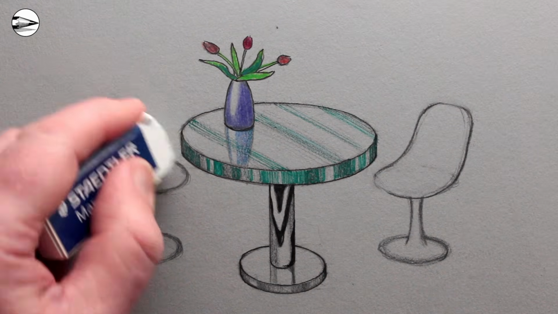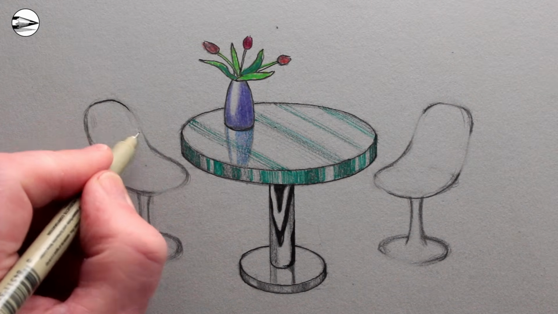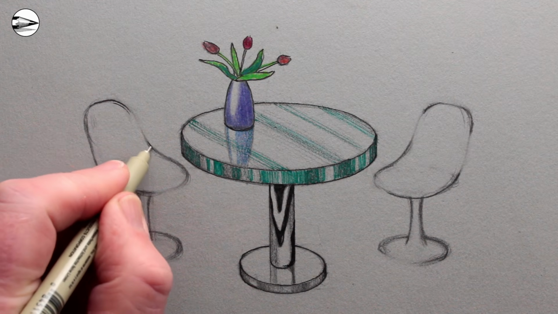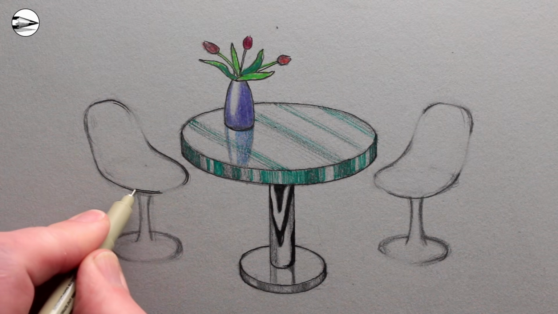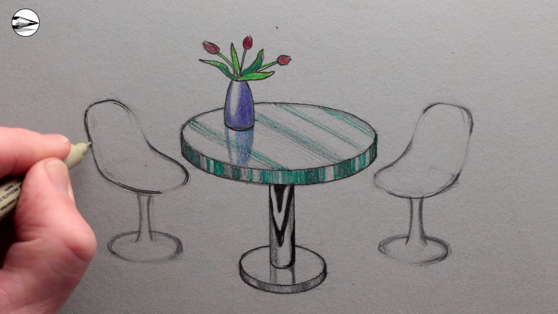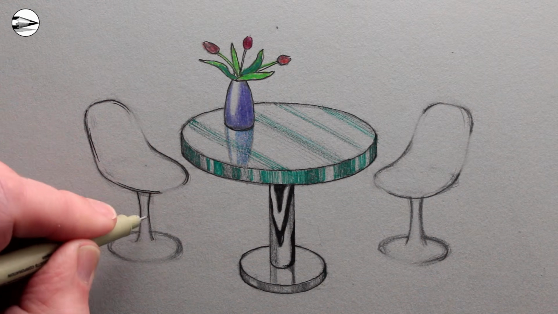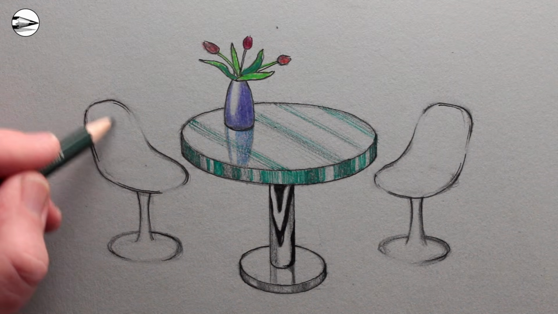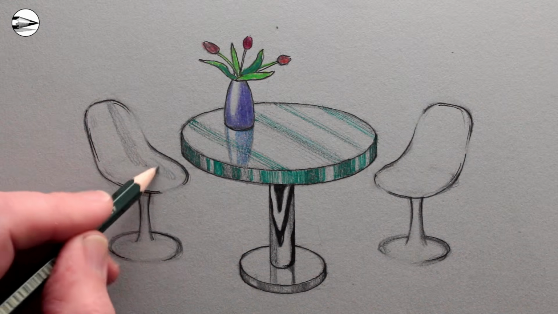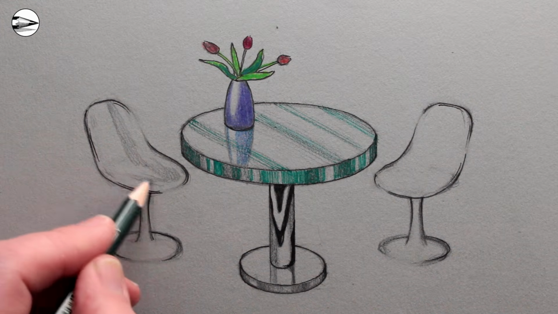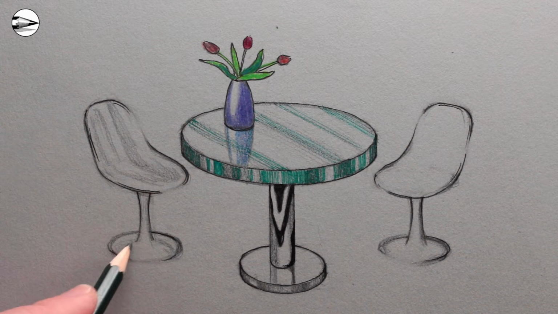So I don't want a hard edge going all the way around the chairs, but I'll use a black pen, this fine black pen, just to give some dark edges and crisp edges to some parts of the chair, but not all the way round. So a good way to make something look reflective is to make it go from light to dark and dark to light quite quickly. And then within the form of the chair, I could use the side of the 4B pencil just to put a mid-tone in and maybe smudge it with an eraser.